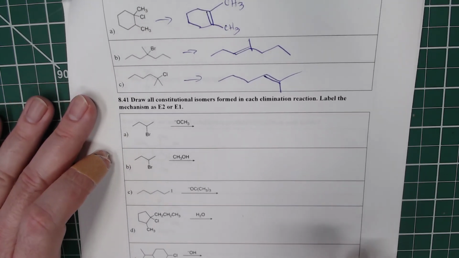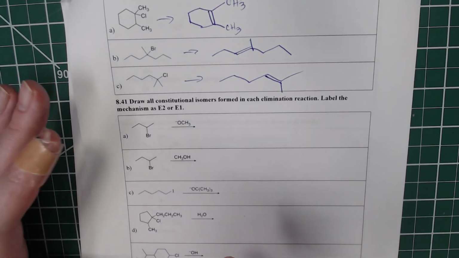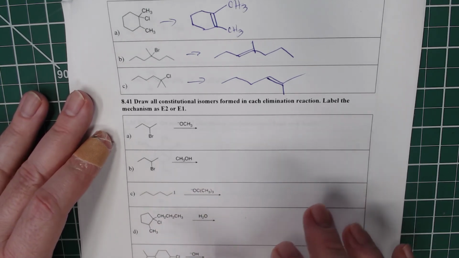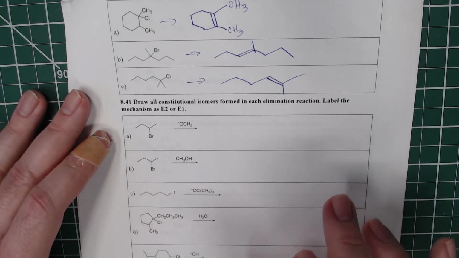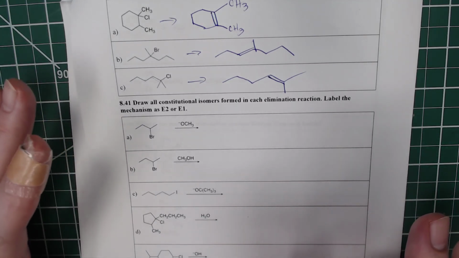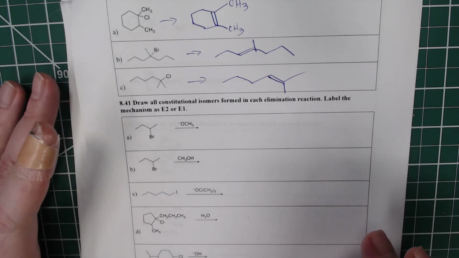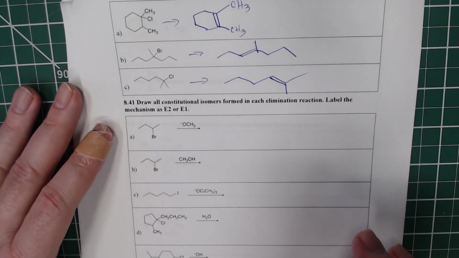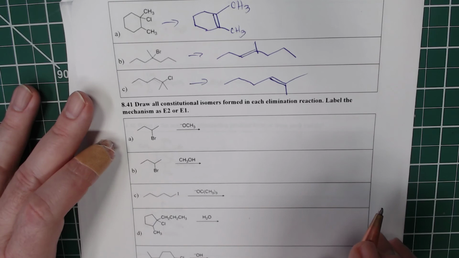So we can look at, well, the alkyl halide will tell us something, right? Because E2 can happen for primary, secondary, or tertiary. E1 can only happen with secondary and tertiary. So if we have a primary, then our only possible pathway is going to be E2. Our biggest hint is going to be whether we have a strong base or a weak base. If we have a strong base, it's probably going to be E2, and if we have a weak base, it's probably going to be E1.